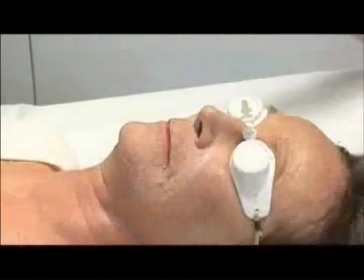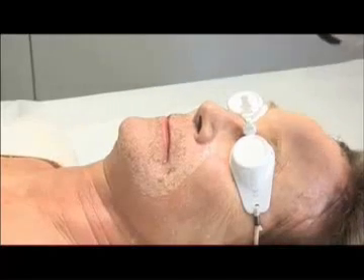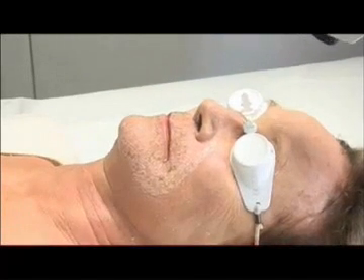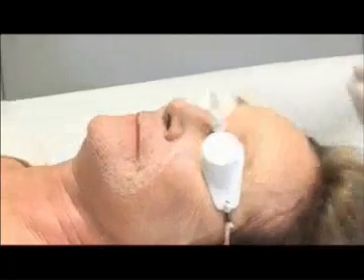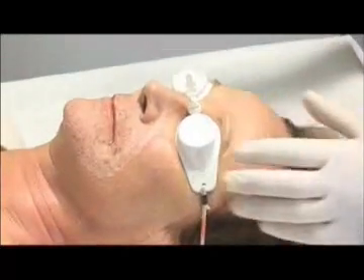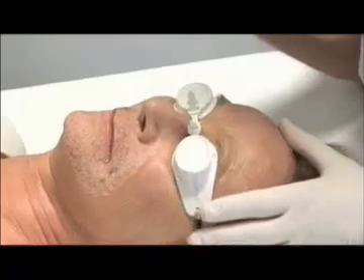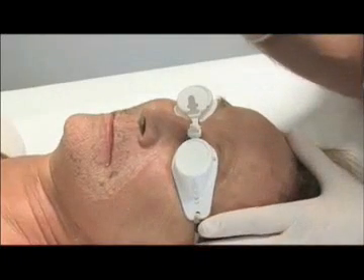Voilà. Now the skin is slightly thinner, we will therefore slightly decrease the intensity of the energy. It was at 300 millijoules, and we will go down to 225. We will continue to go over the entire face in this way.